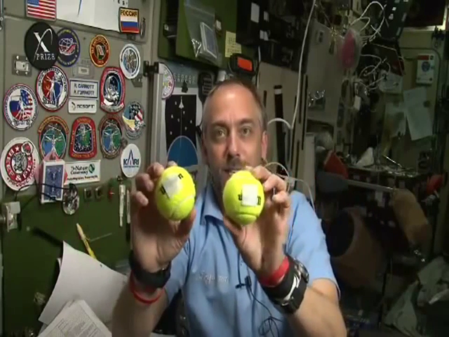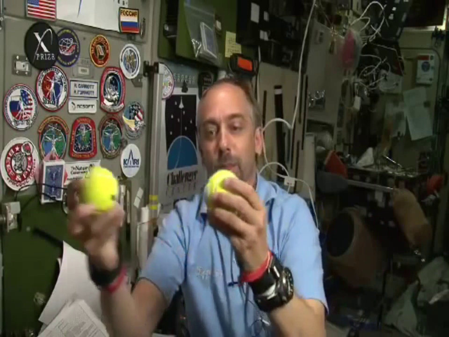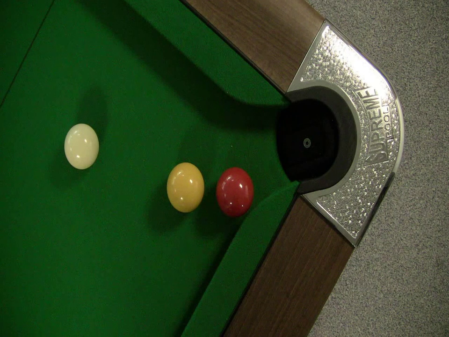We interpret this to mean that while the momenta of a group of objects in a system may change, the total momentum in that system does not change. Momentum is conserved. It is neither created nor destroyed. We decided to explore this concept using billiard balls.